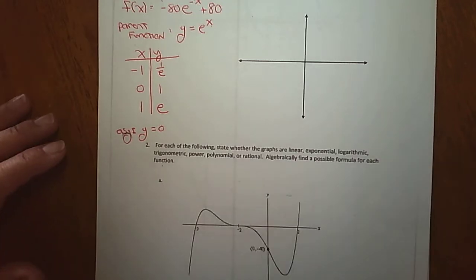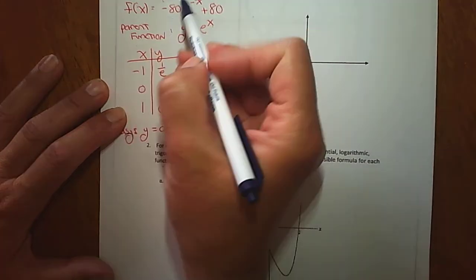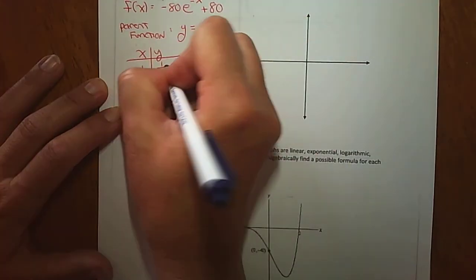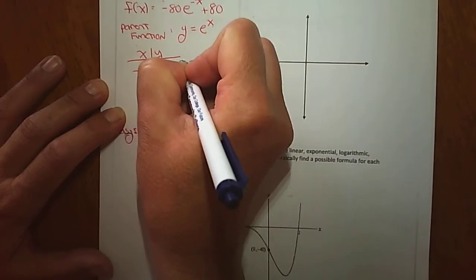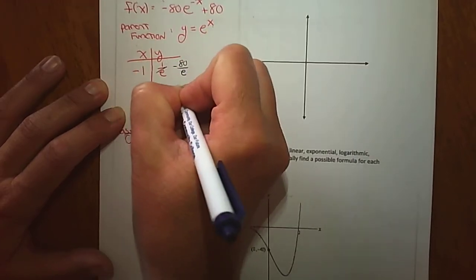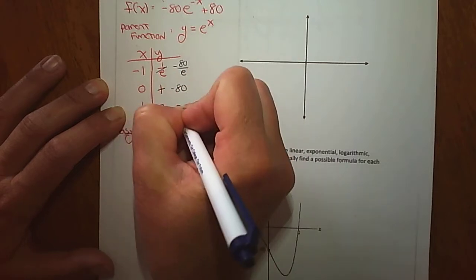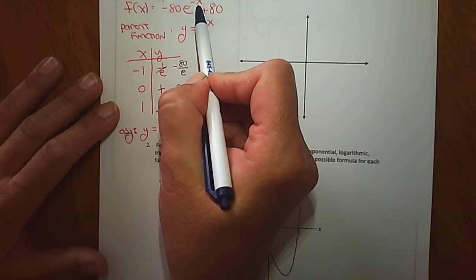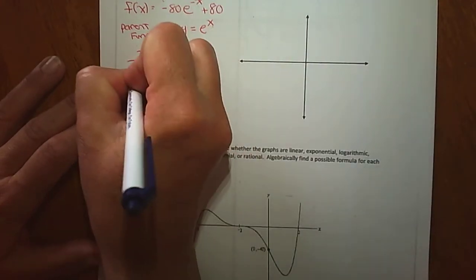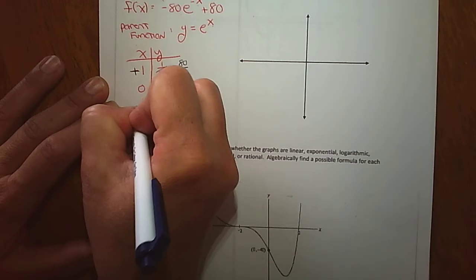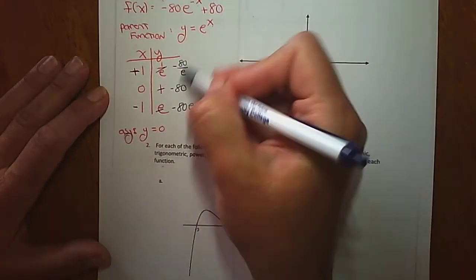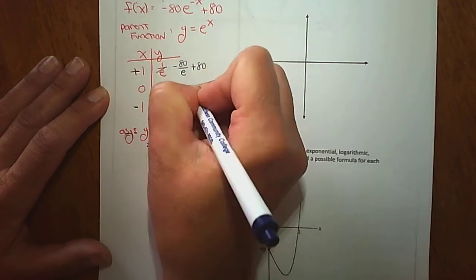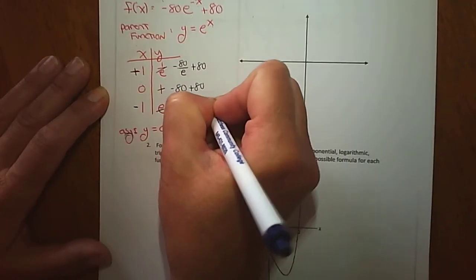Now we're going to change this up. We're going to multiply all 3 of the y's by negative 80. So this becomes negative 80 over e, negative 80, and negative 80e. Then we go to the x, and we're going to negate those. That becomes positive 1, 0 stays, and that becomes negative 1. And then onto the y's, we're going to add 80: plus 80, plus 80, plus 80.